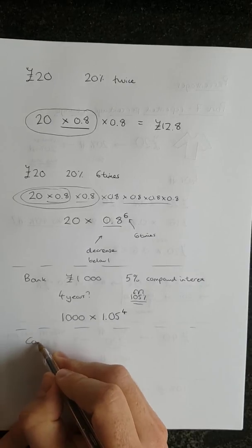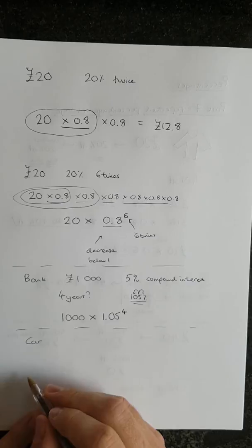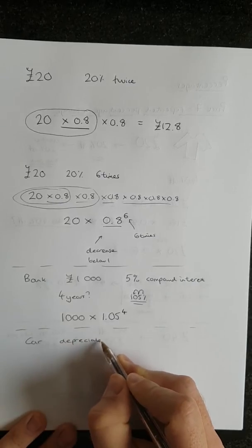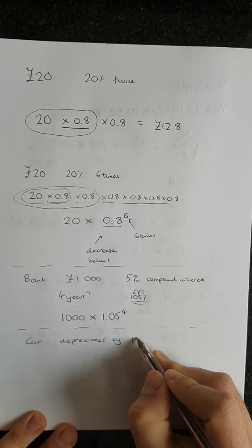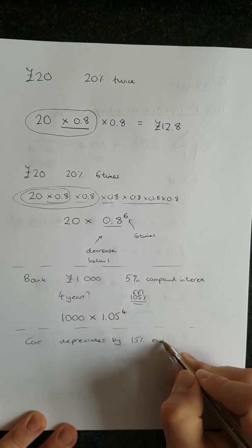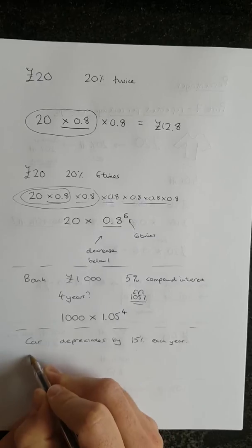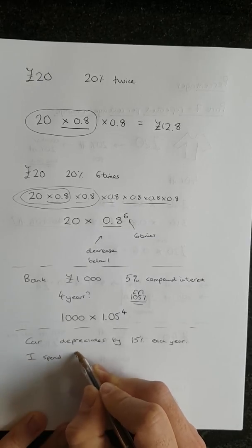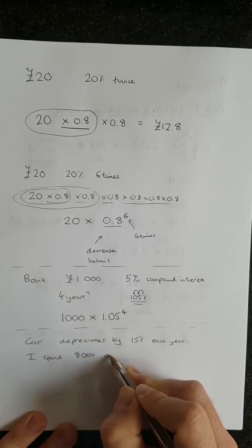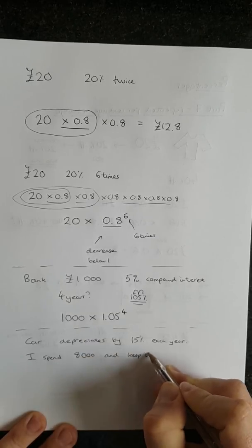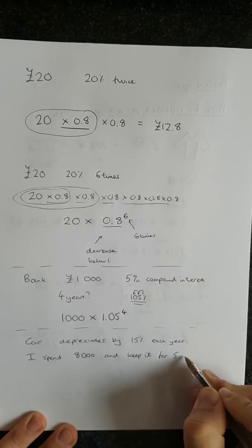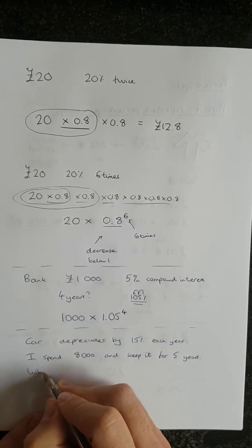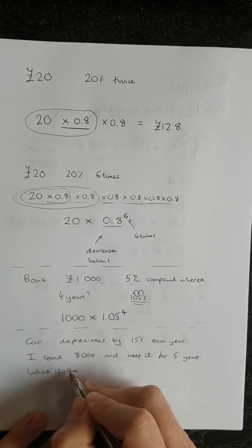Let's look at a car now. A car depreciates by 15% each year. I spend £8,000 and keep it for 5 years. What is the value now?